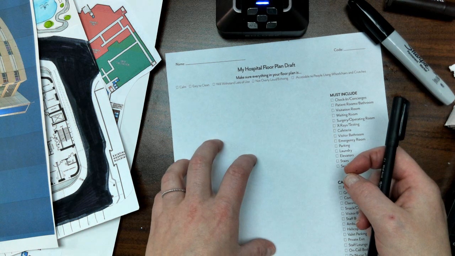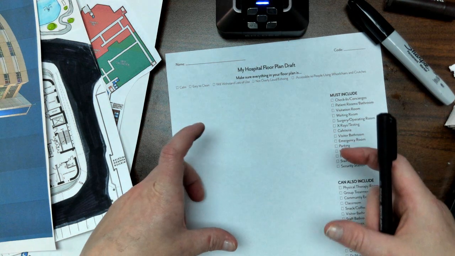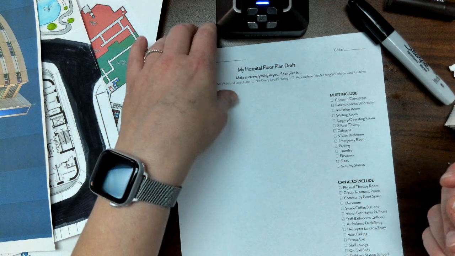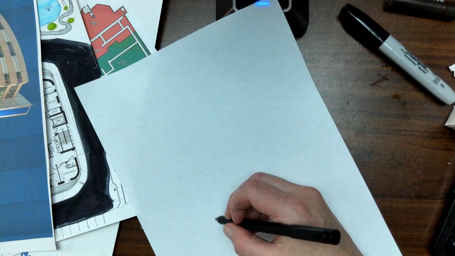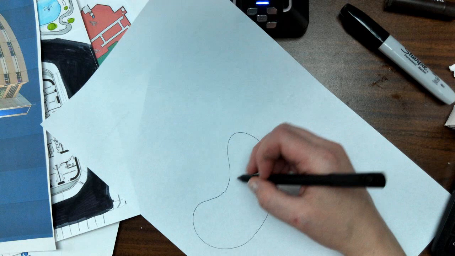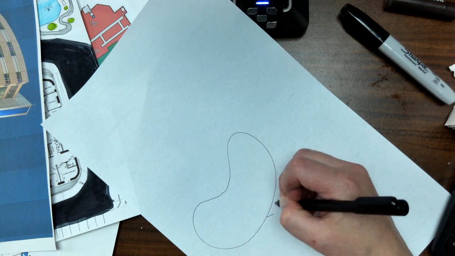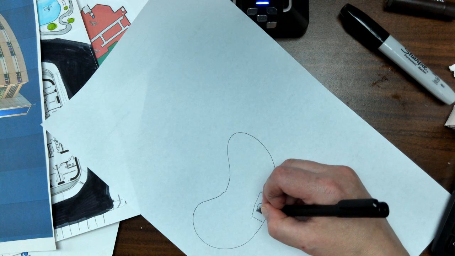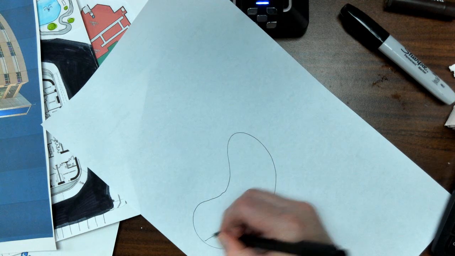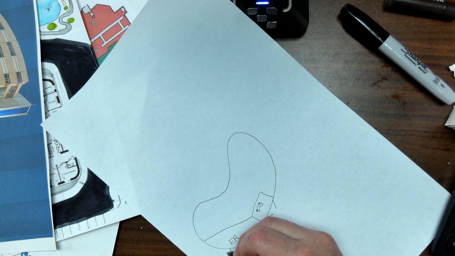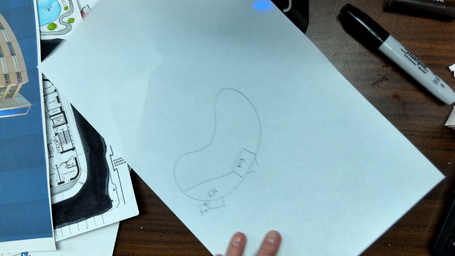Today you're drafting your hospital, so you're going to take your notes that you had, and then start designing it. Now, some people absolutely know what shape they want it to be, so they might be like, oh, I want to make the shape of a jelly bean, and then from there they'll go in and say, okay, these are my front doors, this is my check-in desk, this is going to be where I put the ER, and here's where the ambulance can pull up. So some people start with that shape.